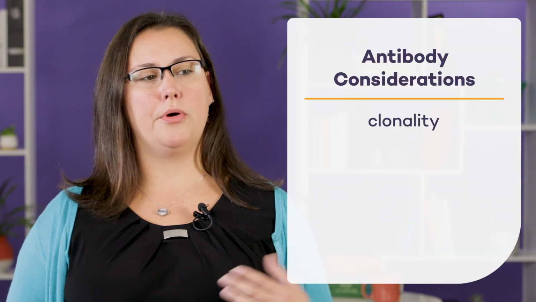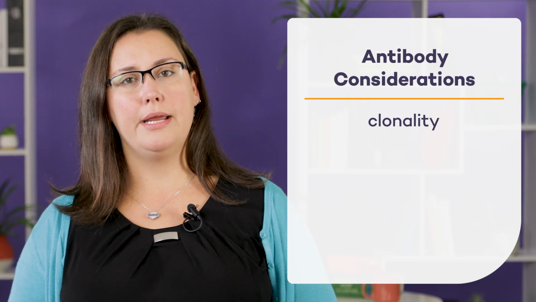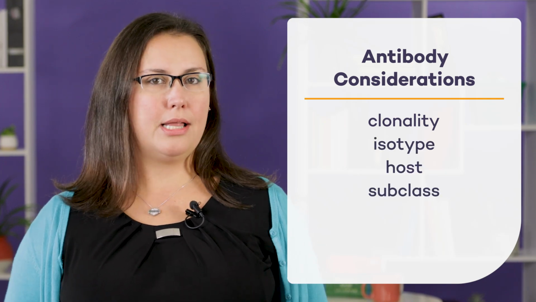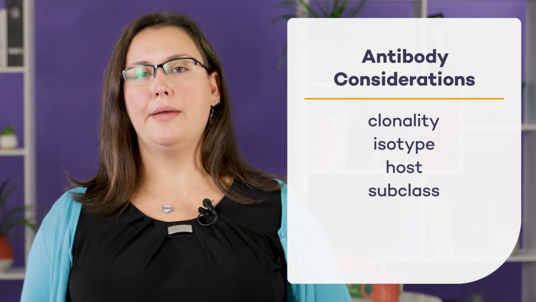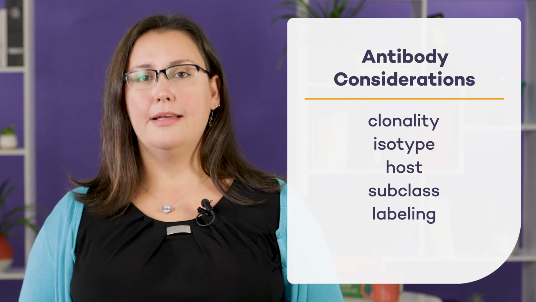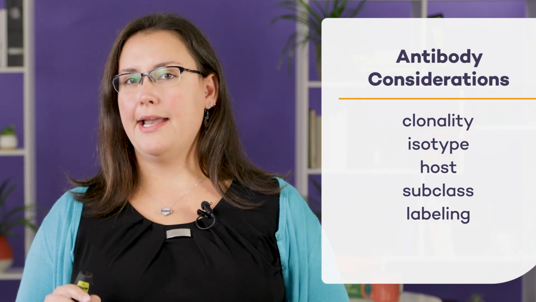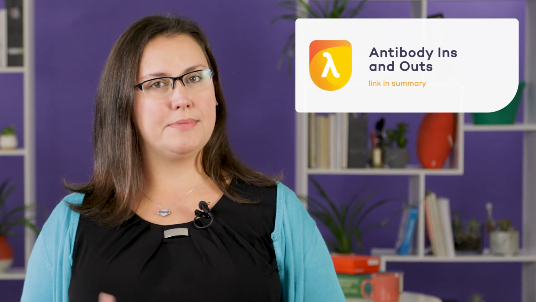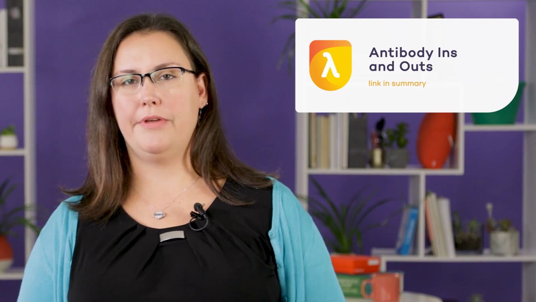If you remember our previous conversation on antibodies' ins and outs, that's actually a lot of things to take into consideration when it comes to antibodies. You need to figure out, do you want a monoclonal or a polyclonal antibody? What isotype should I use? Made in what host? Is there a subclass associated with it? Which labeling should I use on that antibody? It's a lot of things to remember. And if you haven't watched that video, or if you're not familiar with that content, perhaps it's a good point for you to go and watch that video before we can talk more about antibody selection.